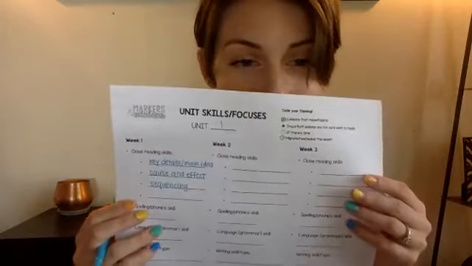And then sequencing. And I think I'm going to use this going across instead of down. So I'm going to flip to week 2 now and see what the big differences are.